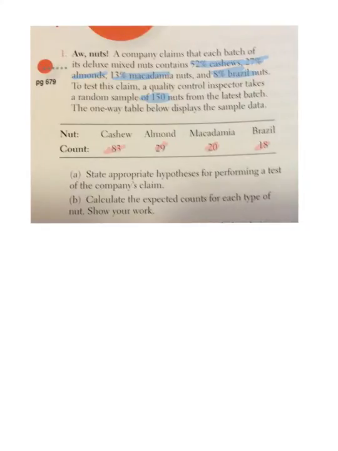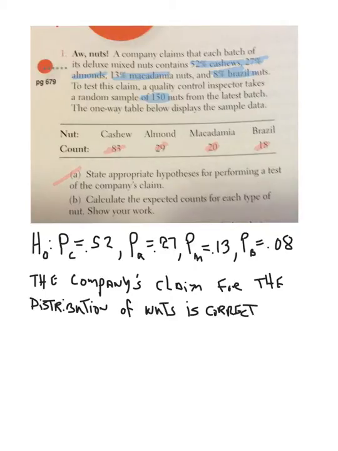And what did they ask us? State the appropriate hypothesis for performing a test of the company's claim. Let me write that out right now. So we can start with this, where we just write out the proportion of cashews. The probability of getting cashews is 52%, almonds is 27%, 13%, 8%, and so on.